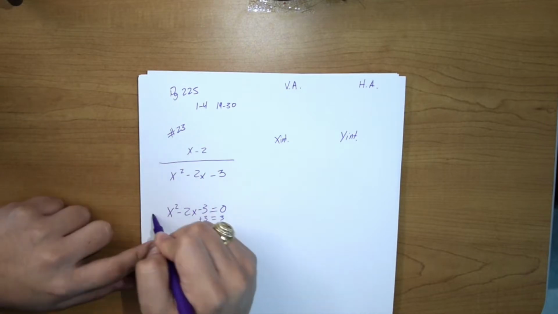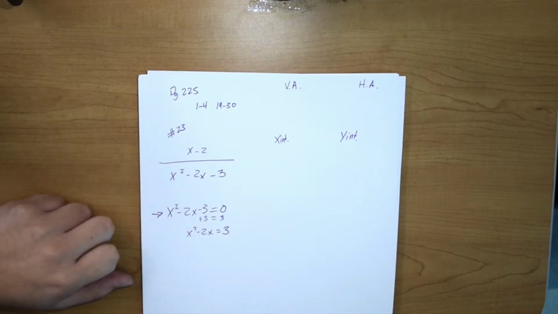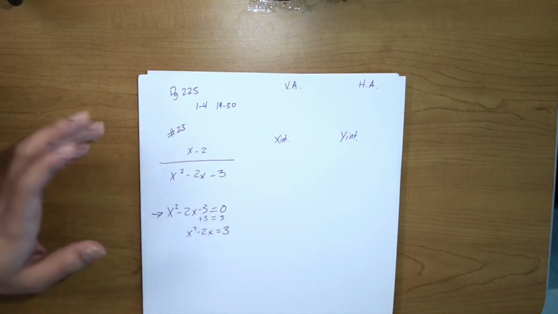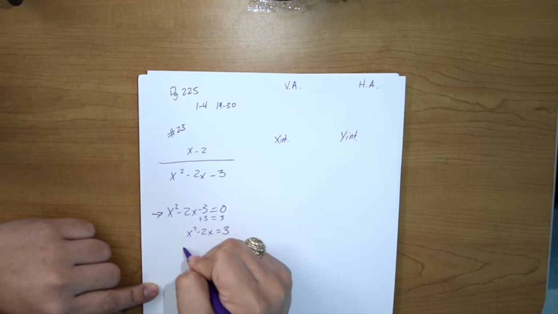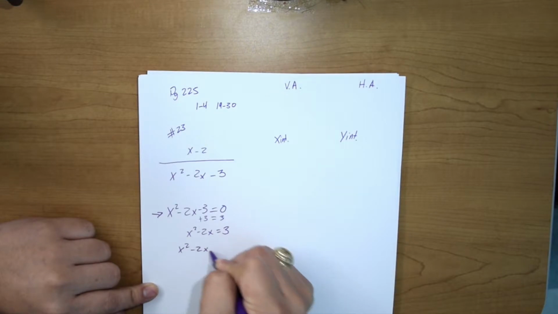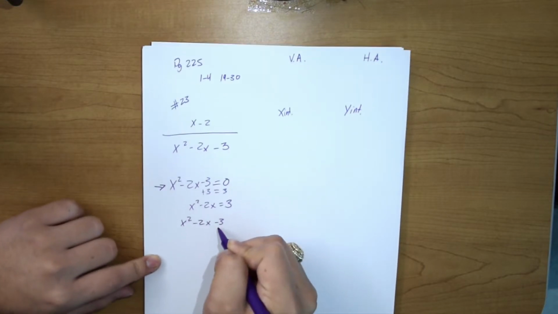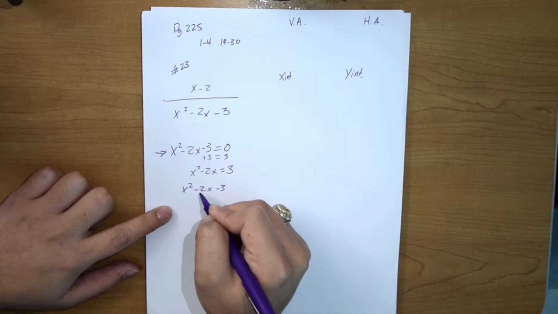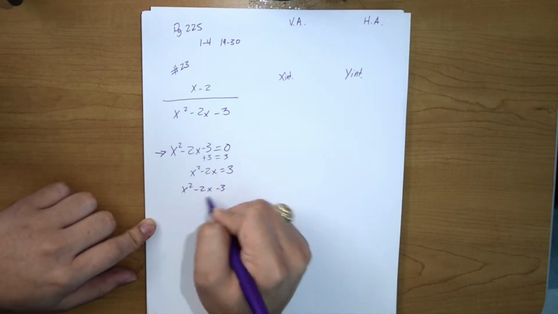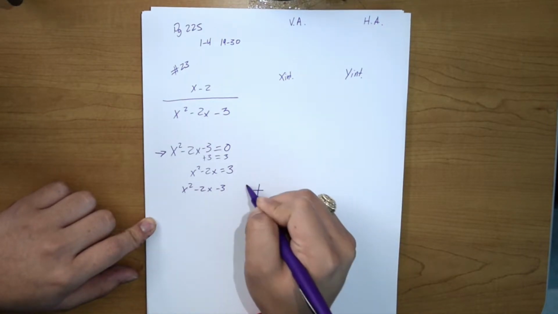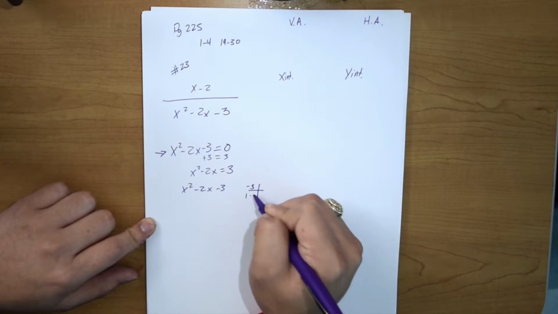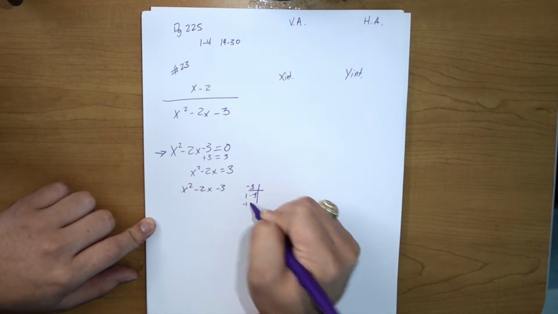Guys, this is just plugging it into the quadratic formula. We could also factor it. So we ask ourselves, what numbers multiply to negative 3 but add up to negative 2? We have 1 times negative 3, and we have negative 1 times positive 3.